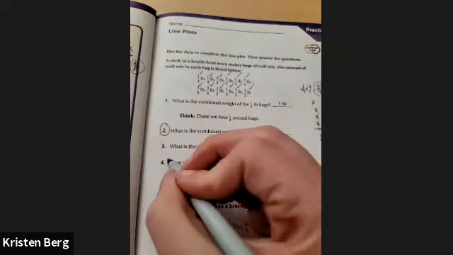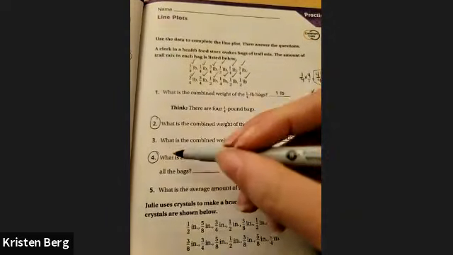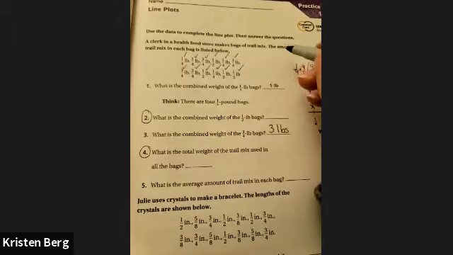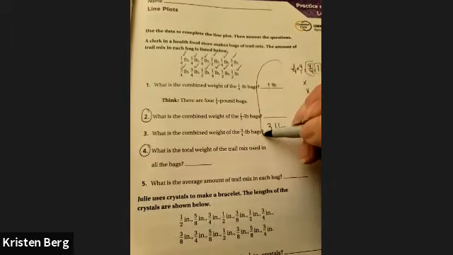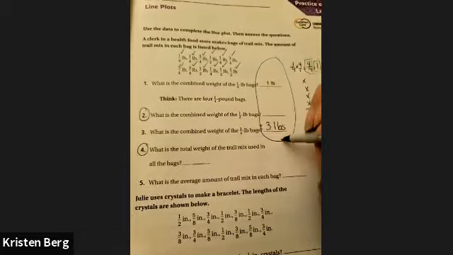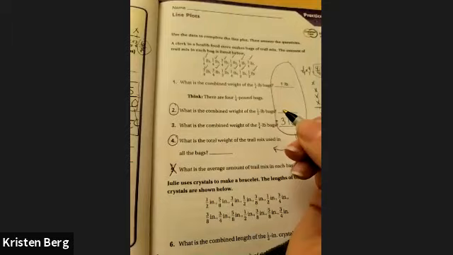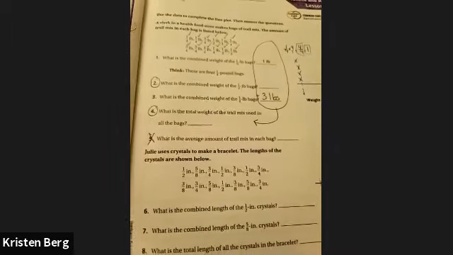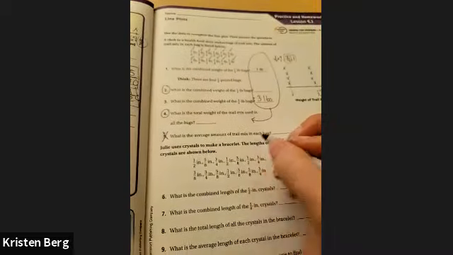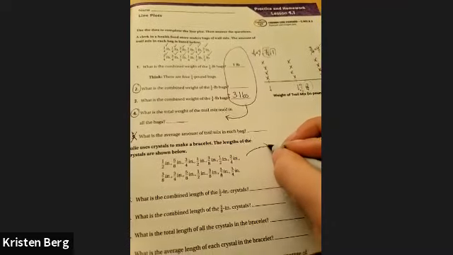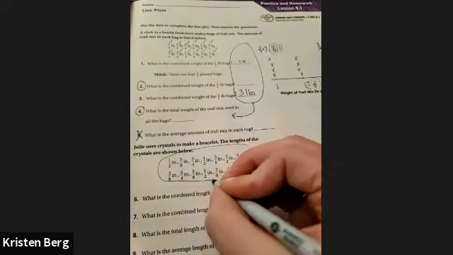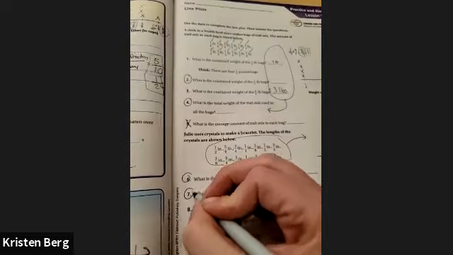So I want you to do 4. Now what 4 is, it says the total weight of the trail mix used in all the bags. So that means you're going to have to add all of these up in order to figure out this answer, but you first got to figure out what that one is as well. I am not going to have you do the average on that one, but you will on this one. You're going to be doing this one on your own. So you've got to go ahead and put these all on the line plot, and then you're going to answer 6, 7, and 8.